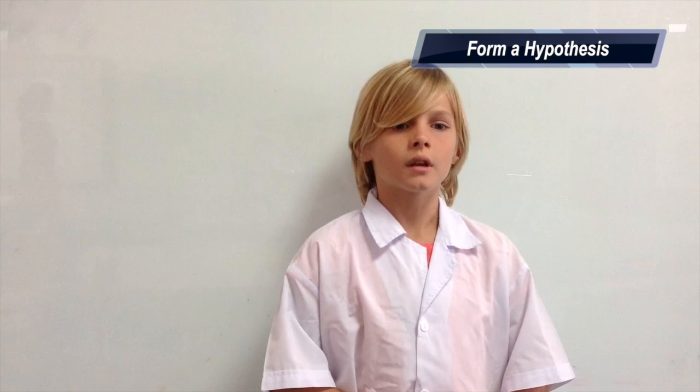The next step is to form a hypothesis from all the research that you have done. Our hypothesis is that it will be a neutral correlation, because you go from down to up, and from up to down.